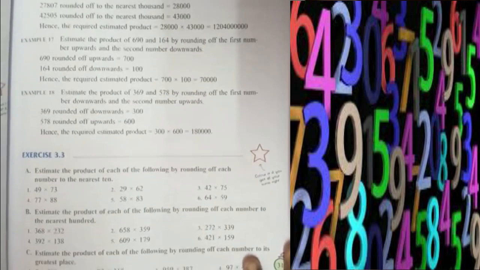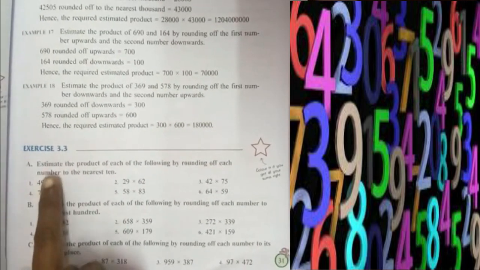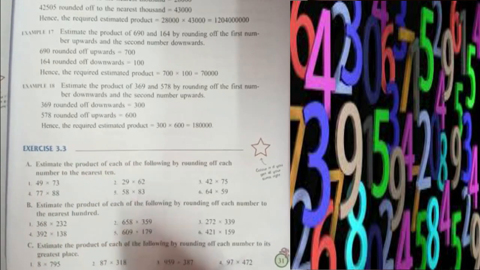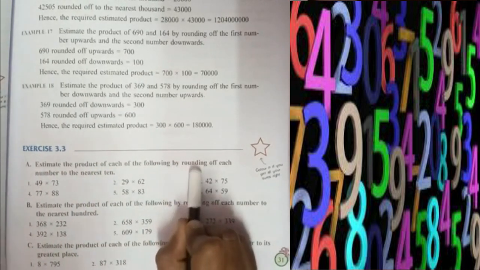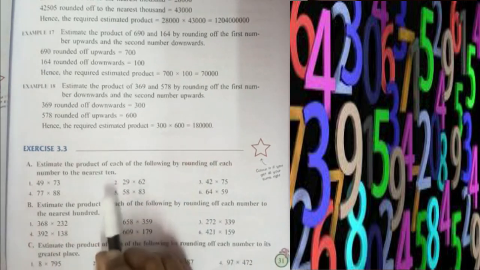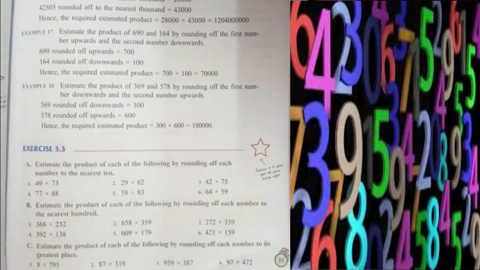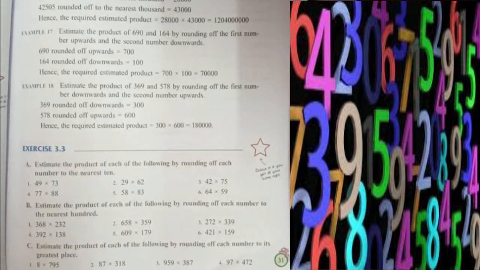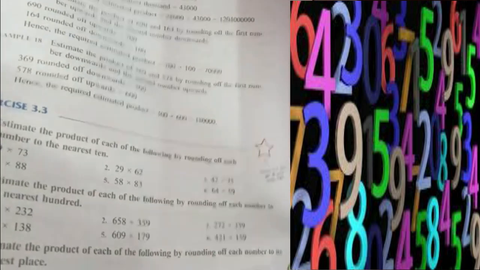In exercise 3.3, you can see: estimate the product of each of the following by rounding off each number to the nearest 10. See here, some sums they have given. First we have to round off. See here, nearest 10, nearest 100. So first we have to round off the numbers to the nearest 10 and then do the multiplication. Shall we do the sum? Yes.